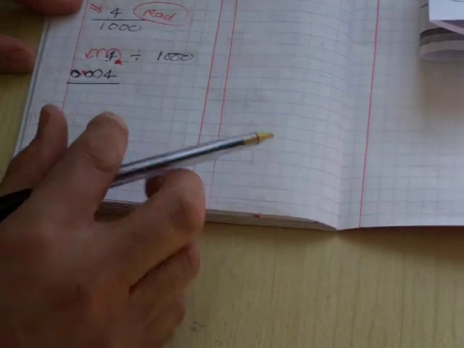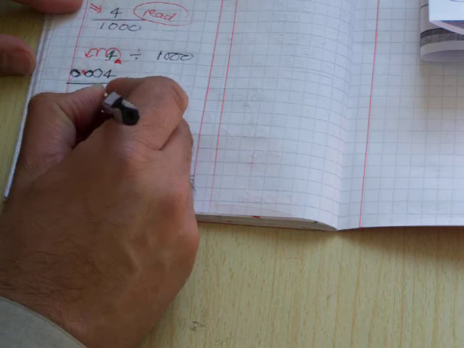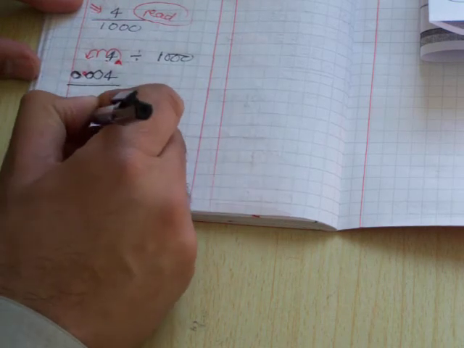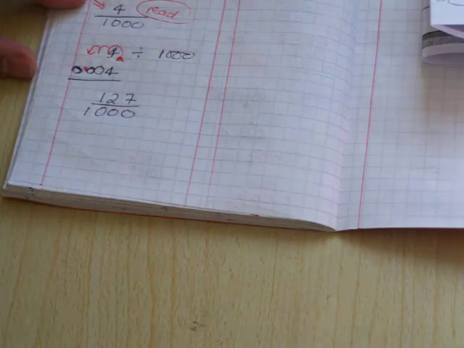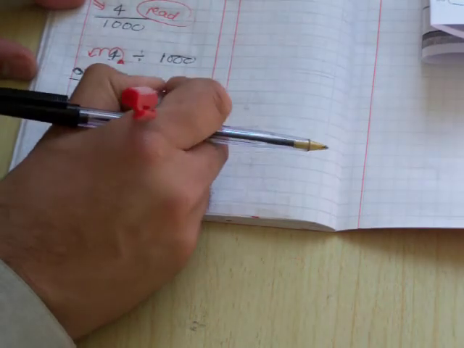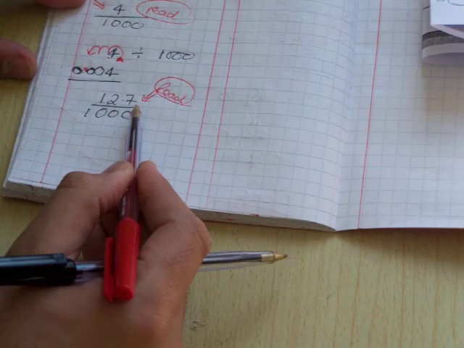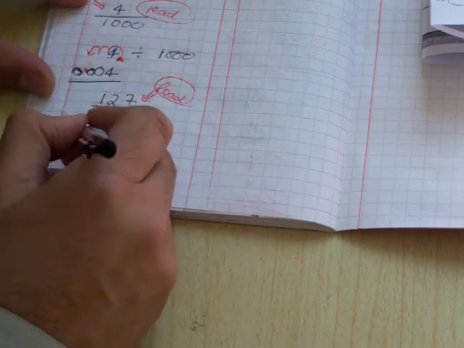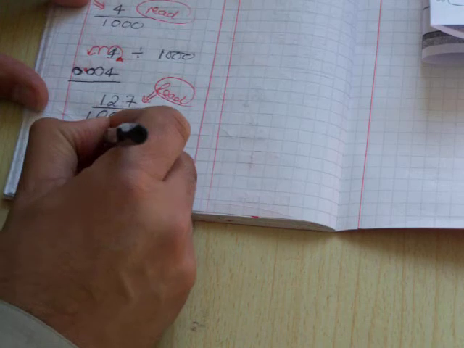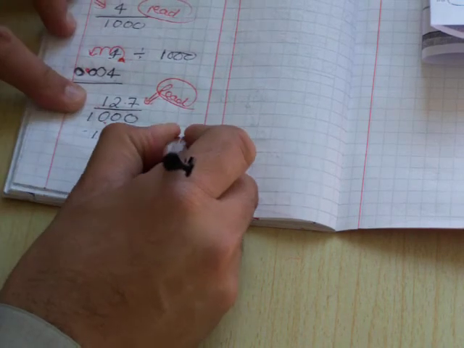Okay, the next question we have is 127 thousandths. So what does this read? Read the fraction for me, please. 127, what does that line mean? Divide by, thank you. So that reads 127, and that line is divide by 1000.